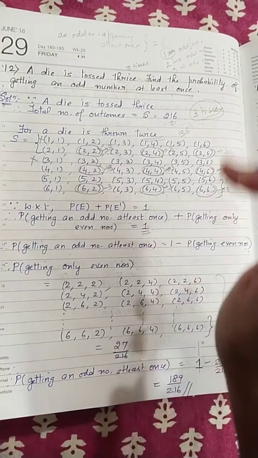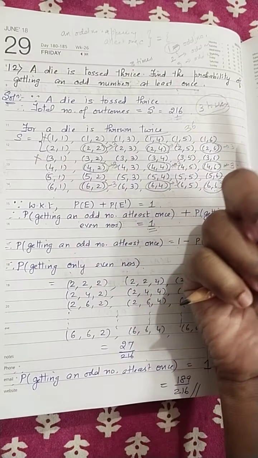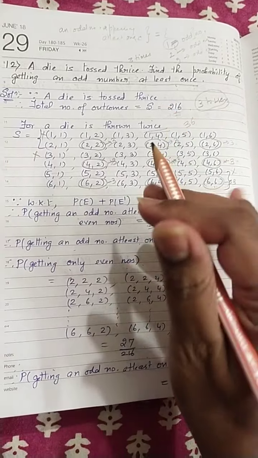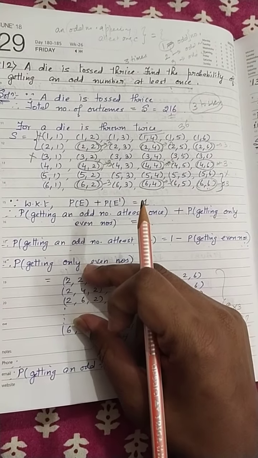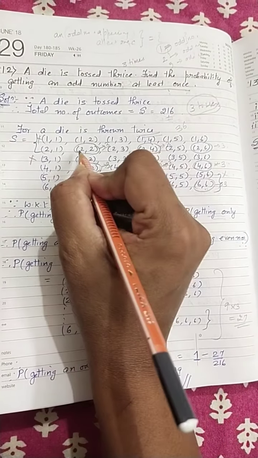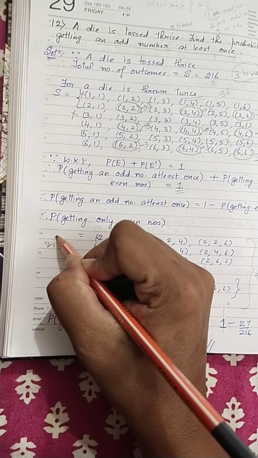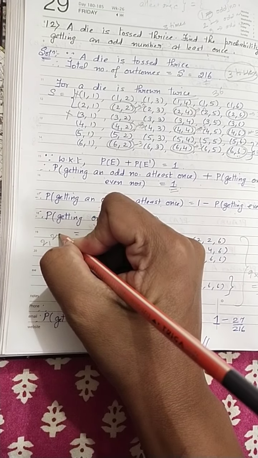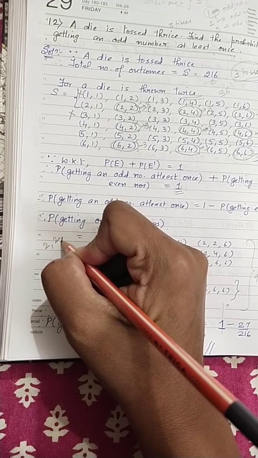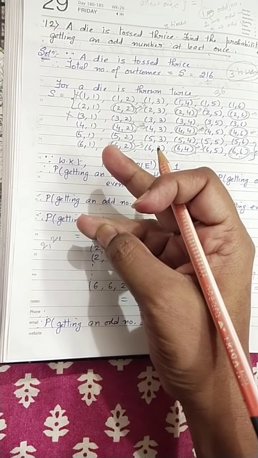Now this is for a die thrown 2 times. For 3 times, how will the outcomes be? That is what I have written below. A few I have written, I hope you can understand. For each outcome, for example 2 comma 2, the third toss should also be an even number. What even numbers are left? Either 2, 4 or 6.